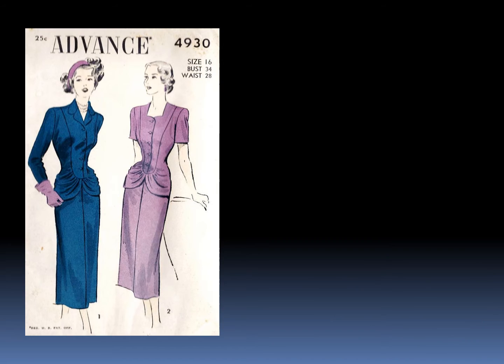This vintage one has a princess line seam on the center front that's a solid piece, and it controls the added fullness on the side piece. Anytime you have added fullness, there's a control piece that goes with it. Otherwise, it just becomes a blob.